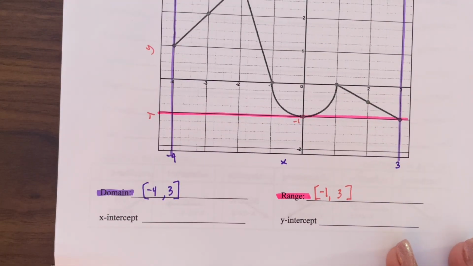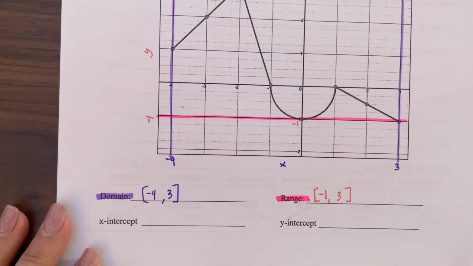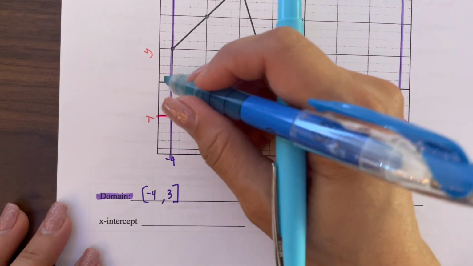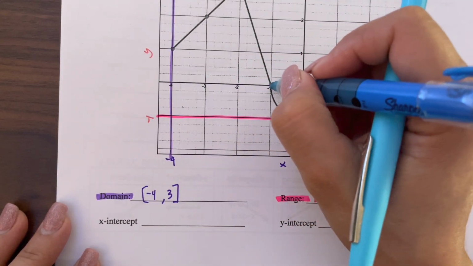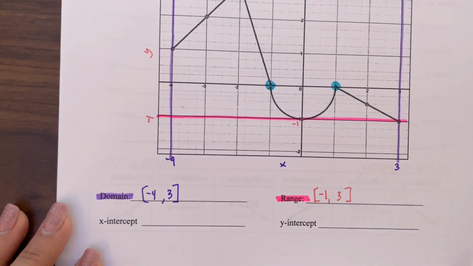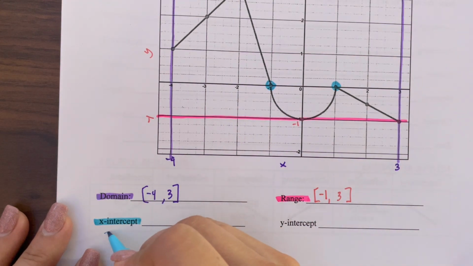So what are the intercepts? Intercepts are where it crosses the x-axis. So we're going to look for where it touches the x-axis. I can see that this is my x, and the locations would be this one and that one. It's the only places that I see. Another name could be zeros.